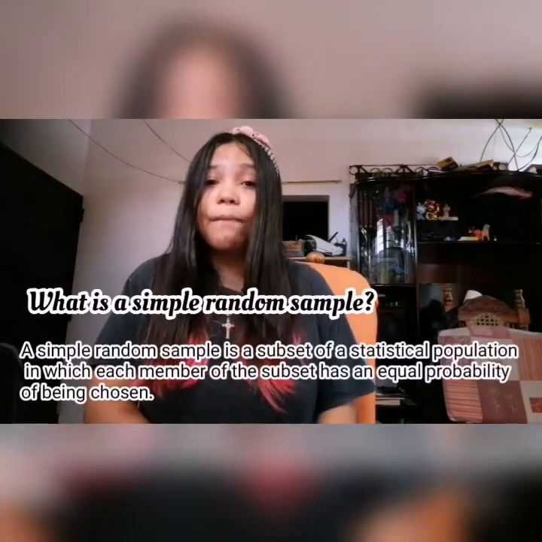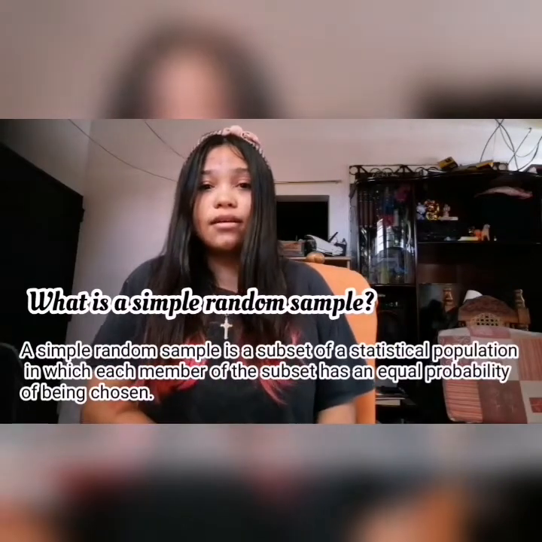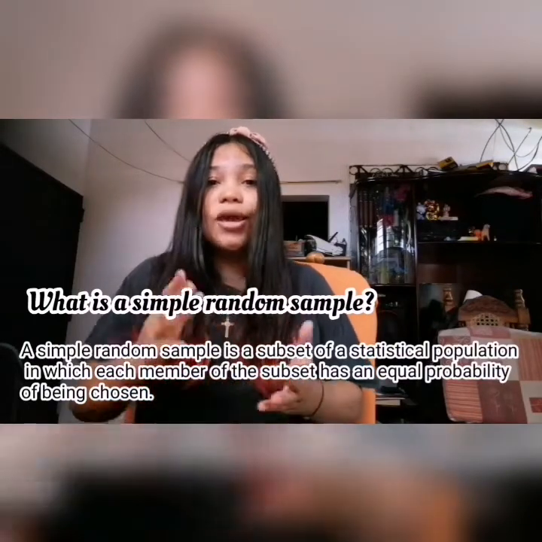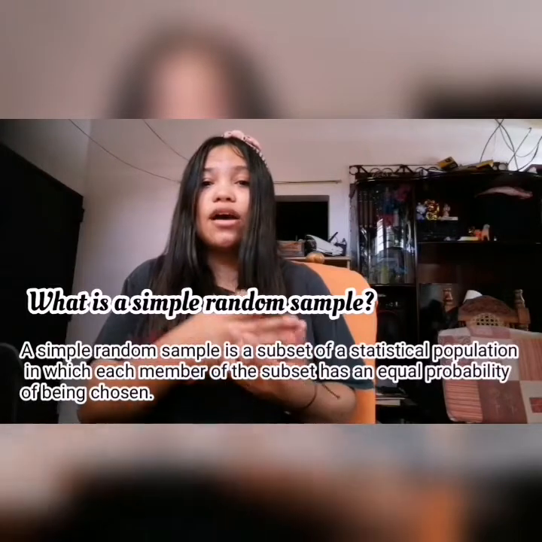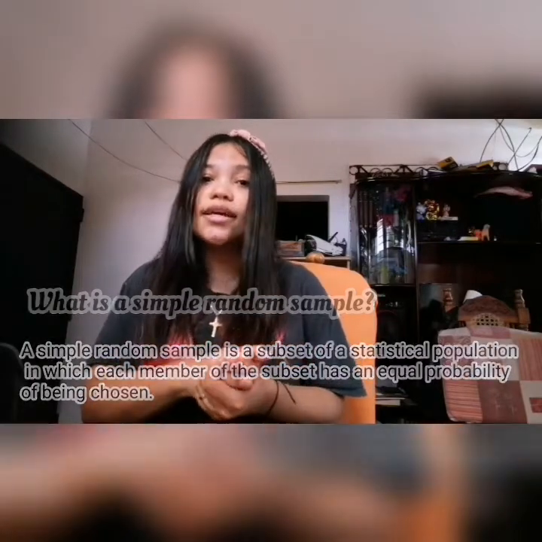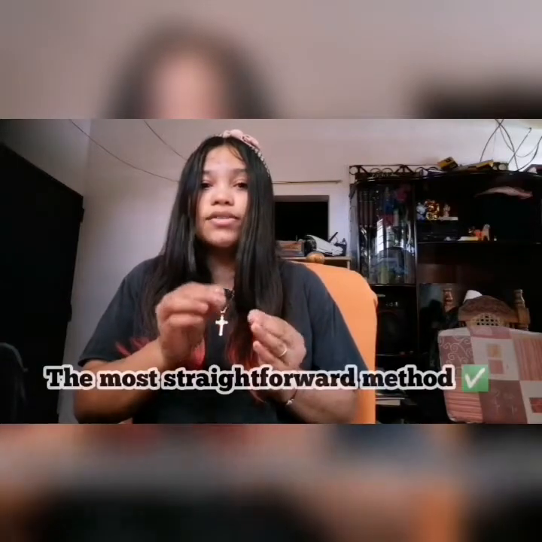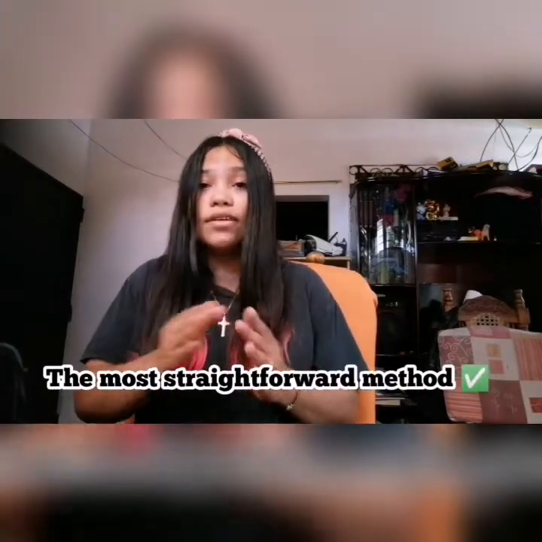The simple random sample is a subset of a statistical population in which every member of the population has an equal chance of being selected. Your sampling frame should include the whole population. This method is the most straightforward of all the probability sampling methods since it only involves a single random selection and requires little advanced knowledge about the population because it uses randomization.